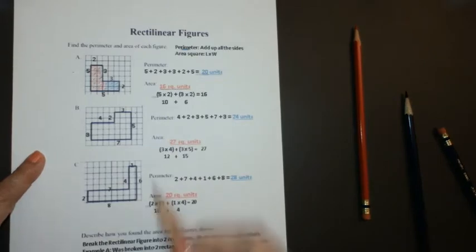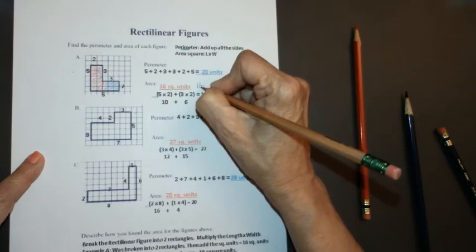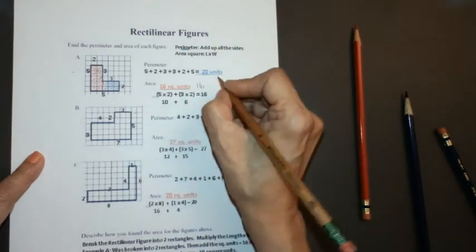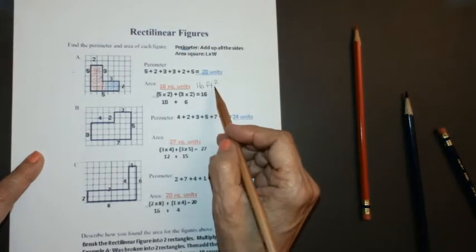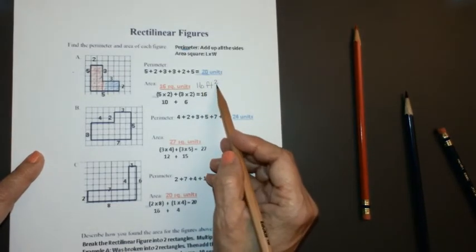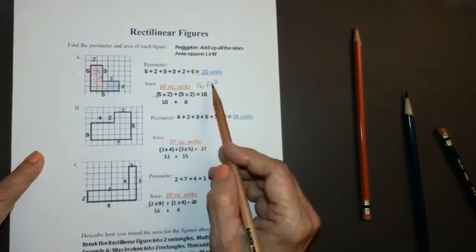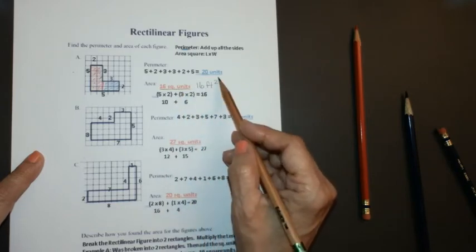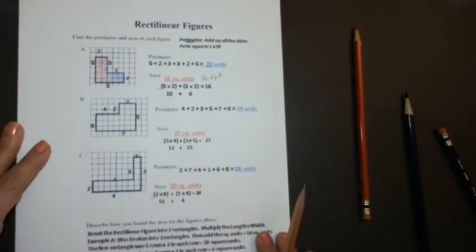square units. You can also write this as 16, let's say the units are in feet, okay? 16 feet squared. That's another way to write area as squared, okay? So 16 square units, you can write the whole word. And in this case, I could write this 16 units squared. And you put the little 2 on the top there to represent squared. All right, so let's take a look at B now.